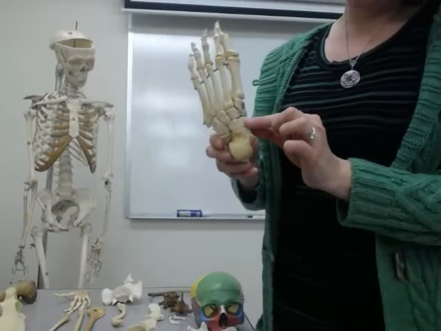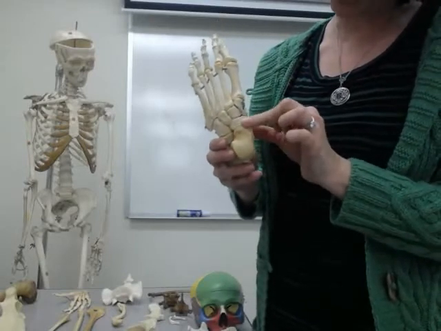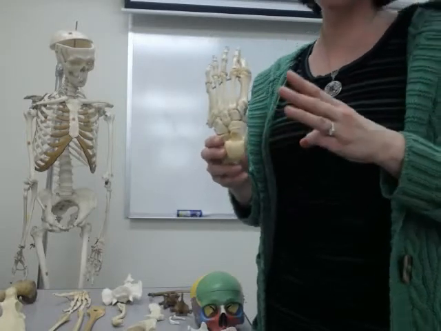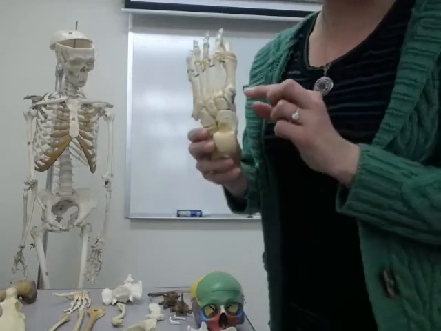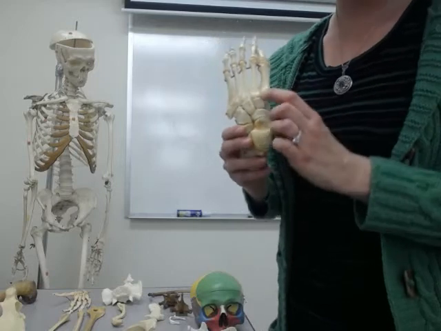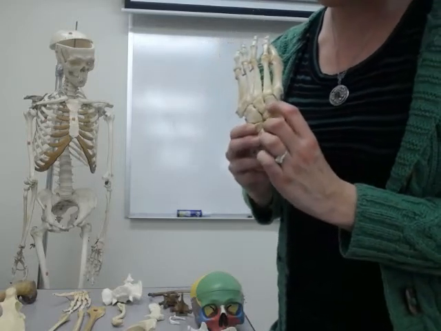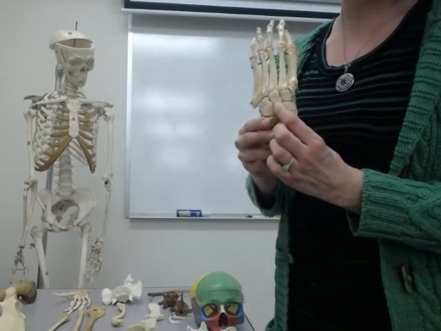Off the talus, we have our navicular. This is a flatter, broad bone. And on top of it sit three bones. They're all called the cuneiforms, but they get directional terms as well. So we have our medial, so close to the midline, medial cuneiform, our intermediate cuneiform, so it's in between, and then our lateral cuneiform, so further away from the midline.